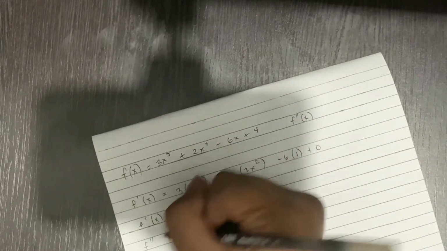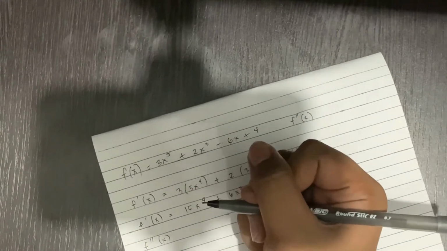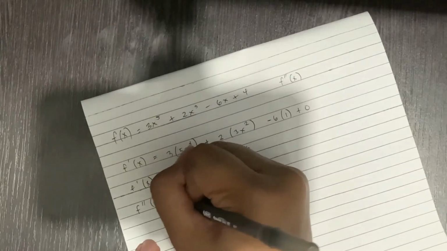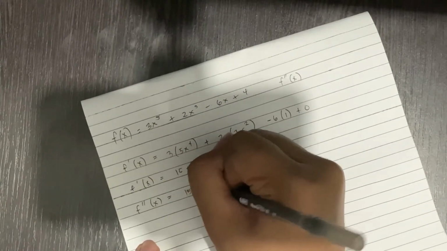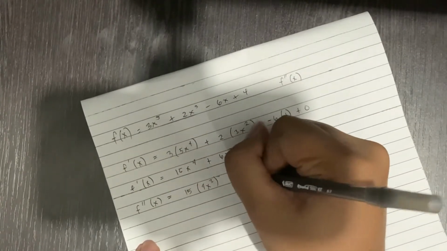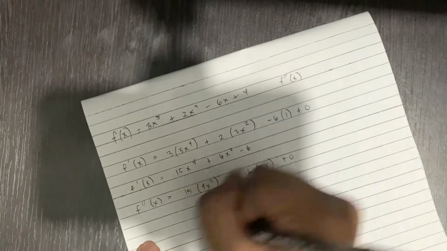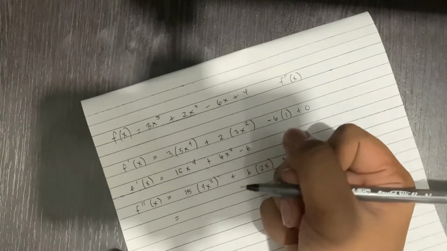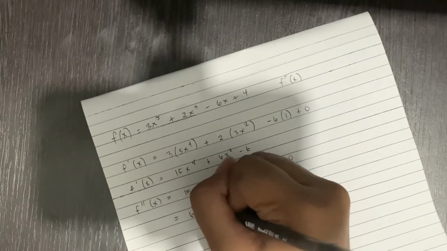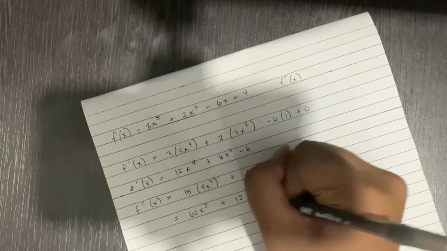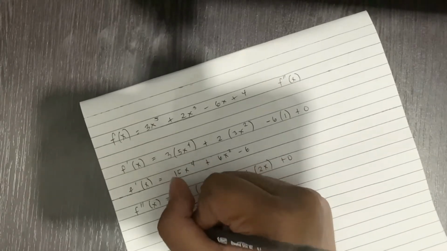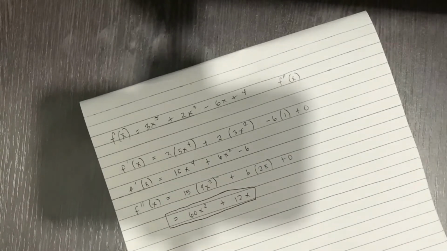Now the second derivative. If we differentiate x to the 4th, that's going to be 4x cubed. And the derivative of x squared is 2x. So the second derivative is 15 times 4 is 60x cubed plus 6 times 2 is 12x. So it's going to be 60x cubed plus 12x.